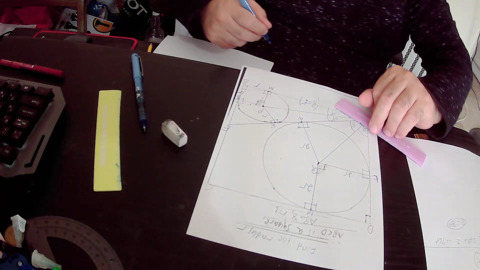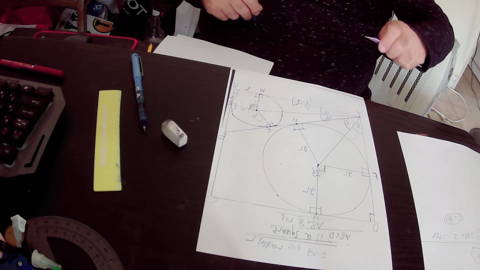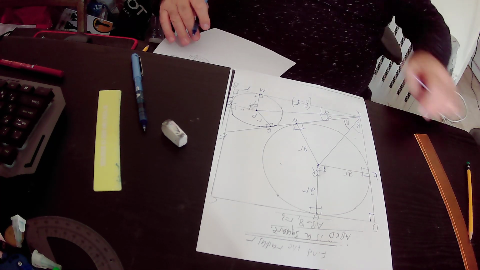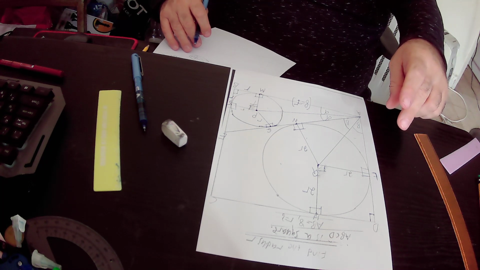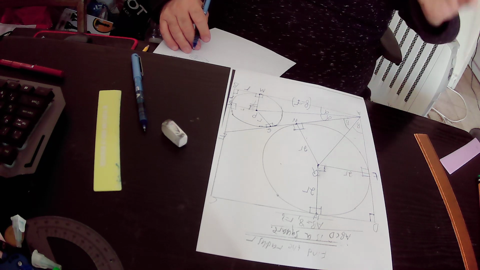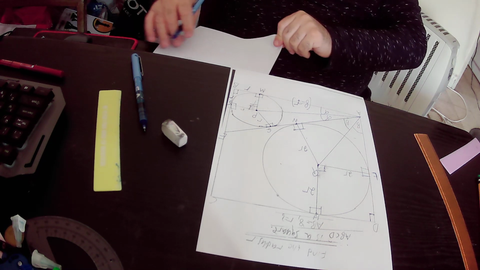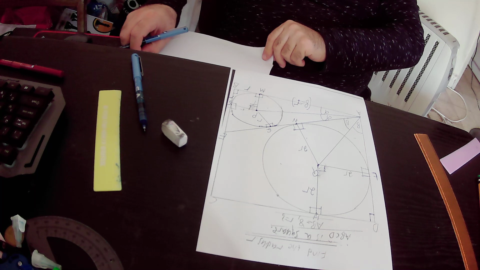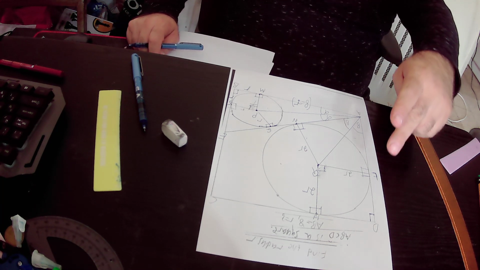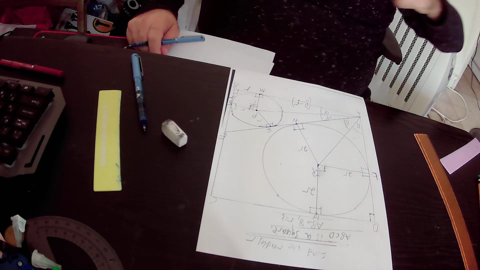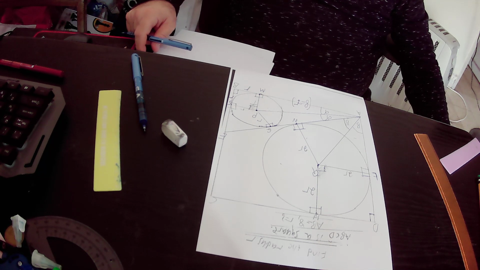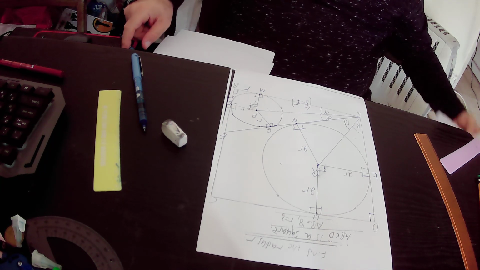So, as you can see from the drawing, inside quadrilateral DHLQ we have 4 right angles. Because quadrilateral DHLQ has 4 right angles, it must be at least a rectangle.